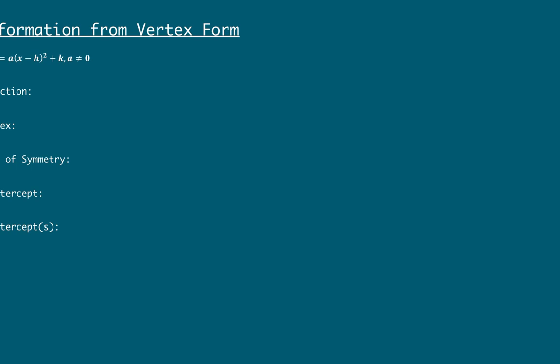If we take a close look at vertex form, let's read everything out of that form. From f of x equals a times (x minus h) squared plus k, let's see how we can find the direction. The direction of our graph is shown from a.